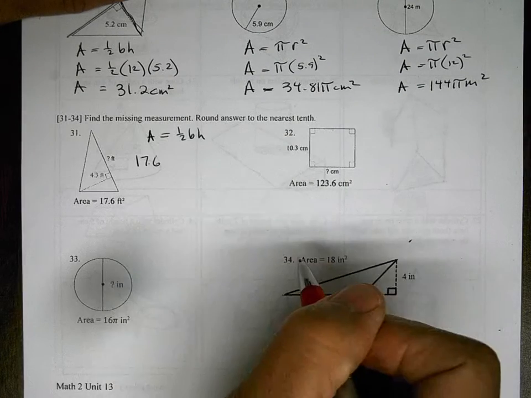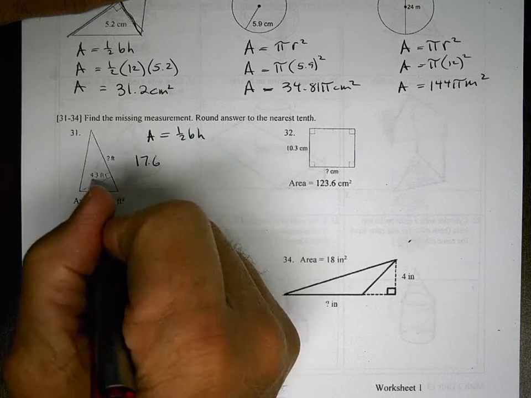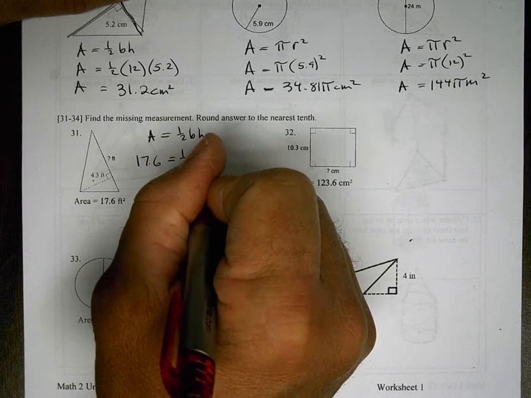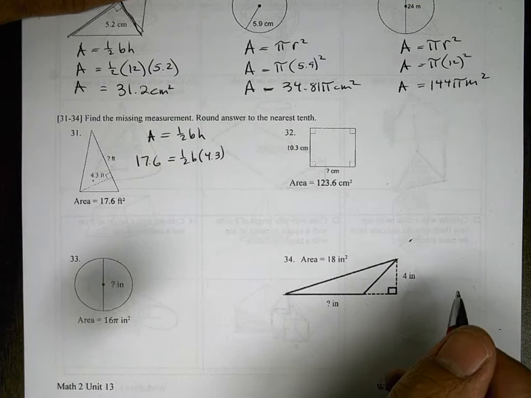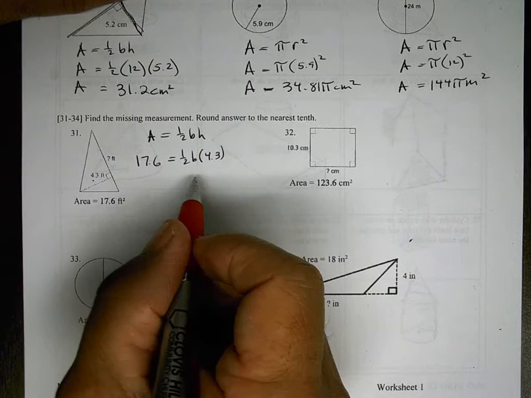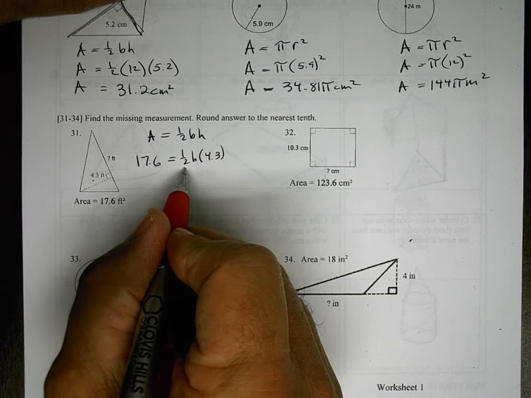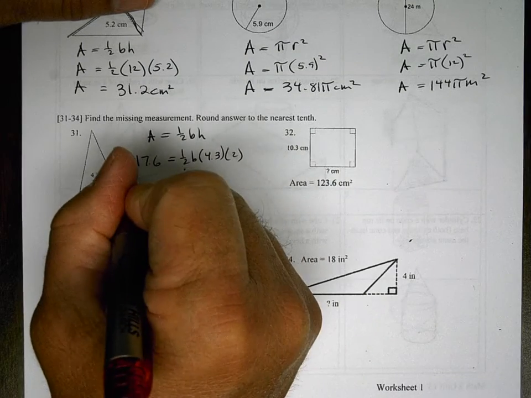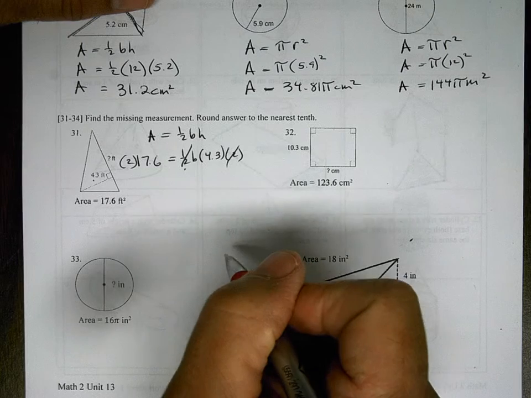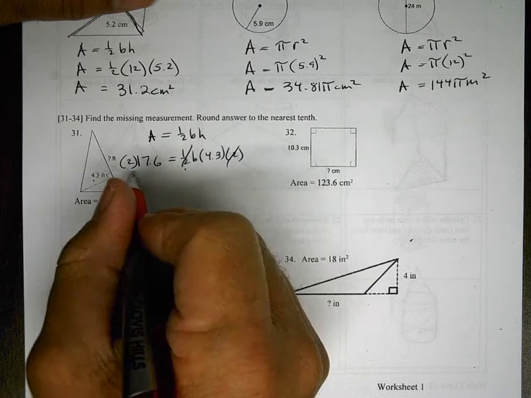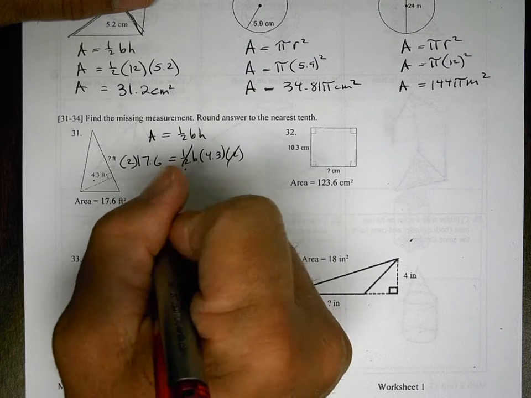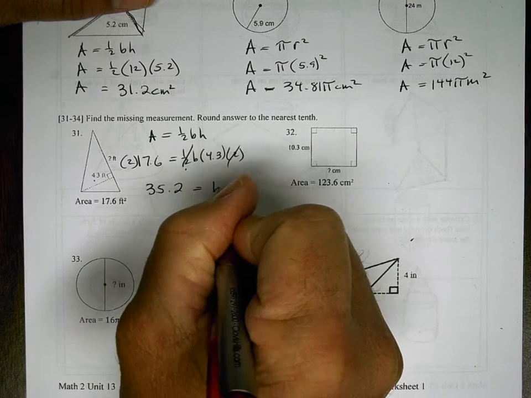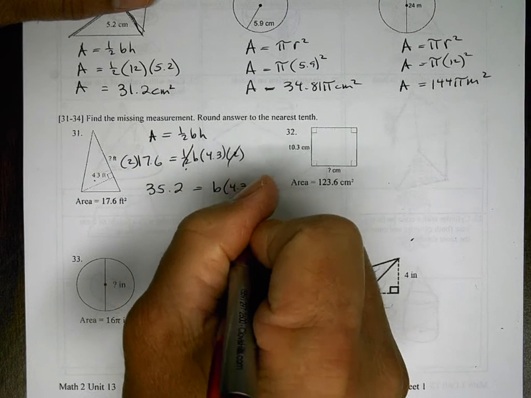In this case, we were given the area and we were given the height. So we're looking for the base. Alright, so on this one, the first thing we want to do is get rid of this 1/2 by multiplying both sides by 2. If I do that, the 1/2 and the 2 cancel each other. Over here I end up with 35.2 equals b times 4.3.